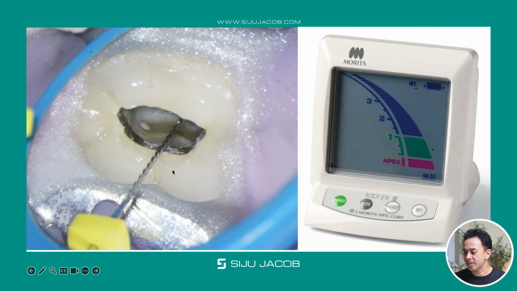So if you have a metal surface that is exposed, whether it's from a metal ceramic crown or a silver amalgam restoration, and the file that is going into the canal and is used for working length measurement touches this metal surface, then the apex locator can give variable results. It gives a reading as though it's already reached the apex, even when you are just in the coronal portion. So this is something that can give erratic readings and wrong readings. The apex locator is going to tell you that you've reached the apex when you've really just reached the coronal portion.